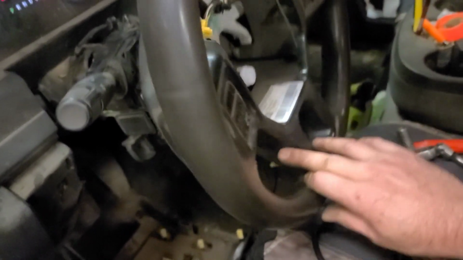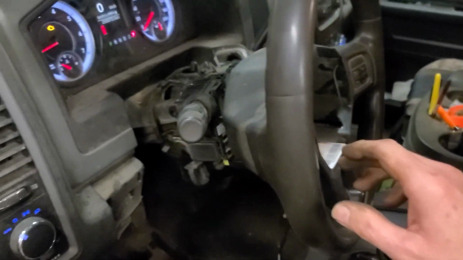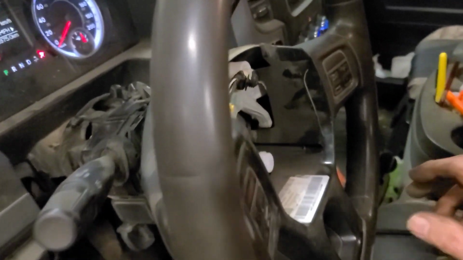I phoned the salvage yard, asked a buddy at the salvage yard if they have any steering gears. He says they're like gold. But he's checking.